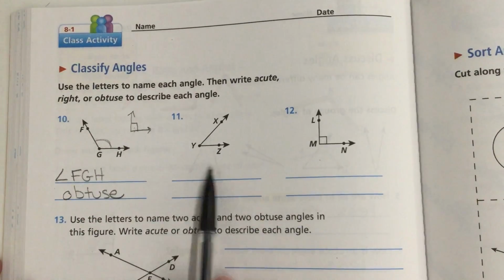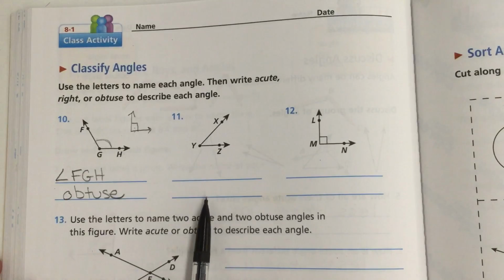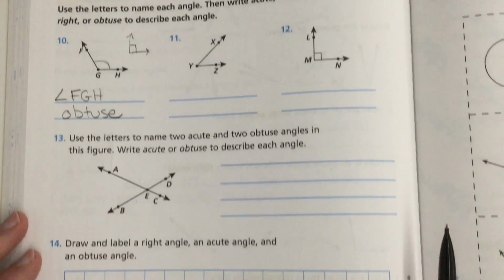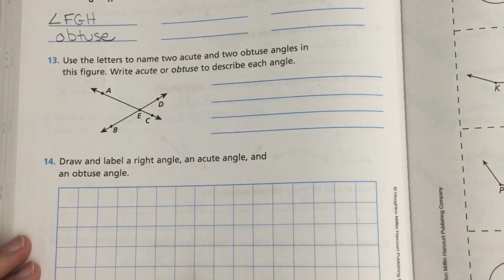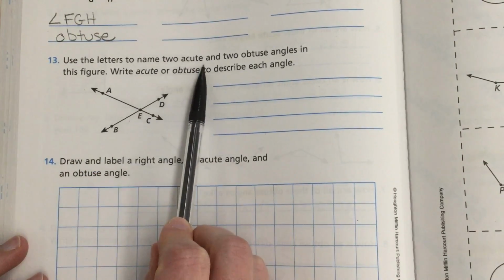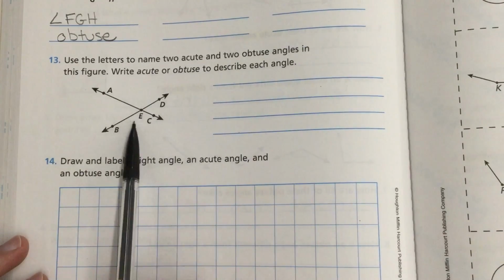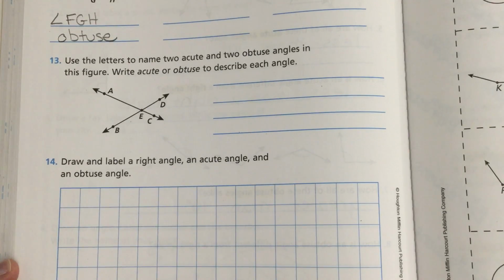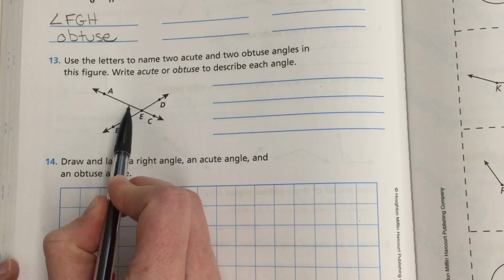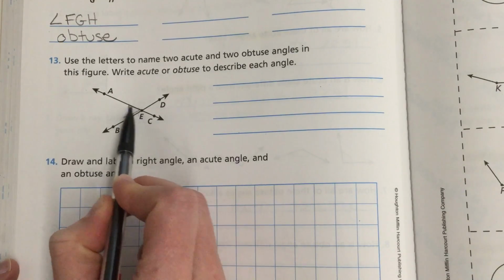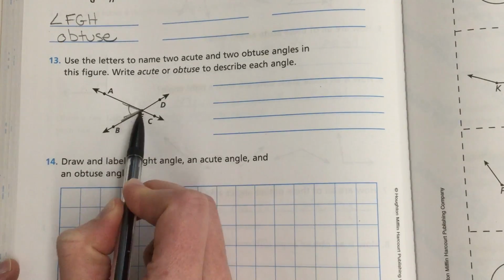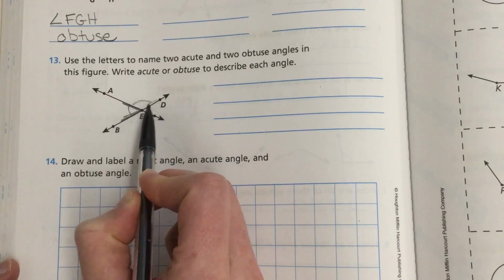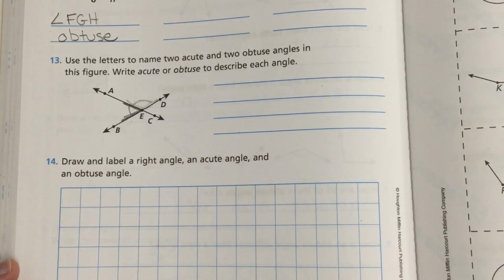Okay, you can see if you can name the rest of the angles and write either acute, obtuse, or right in those. Or you can just wait and do it on your Clever assignment. Okay, number 13, use letters to name 2 acute and 2 obtuse angles in this figure. So this gets a little more complicated because I'm looking at a lot of different angles, but I can see that this angle right here, that one is less than a right angle. And then I see another one here. This is wider. There's a lot more space. So that one is greater.